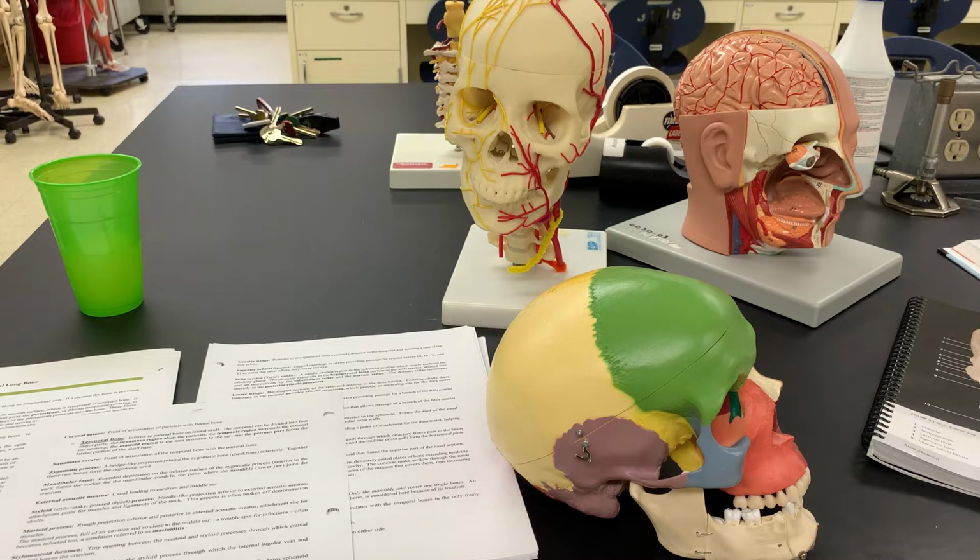And remember last night I mentioned that nerve is good for sound, and I asked what other functions the ear does. And you guys told me balance. So we're going to realize that the vestibulocochlear nerve is going to be for hearing and balance.